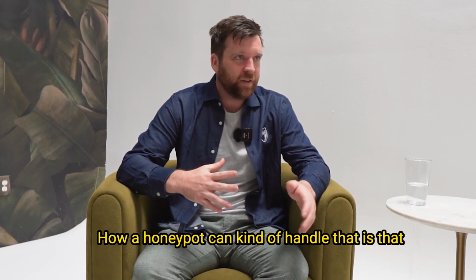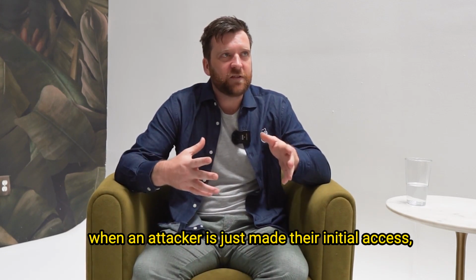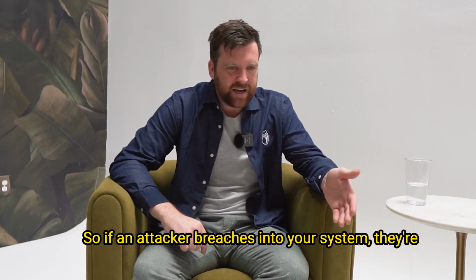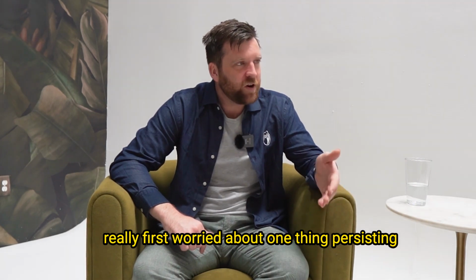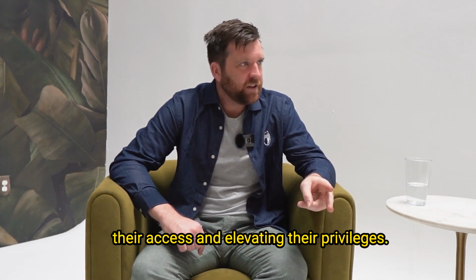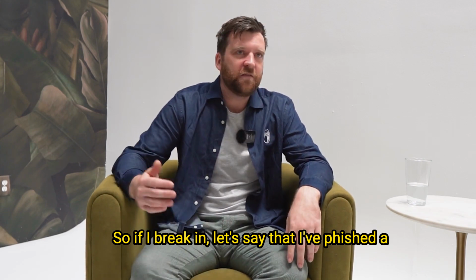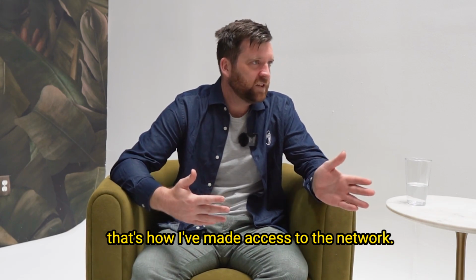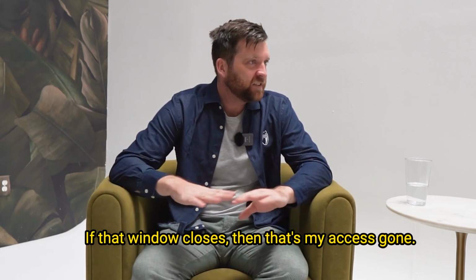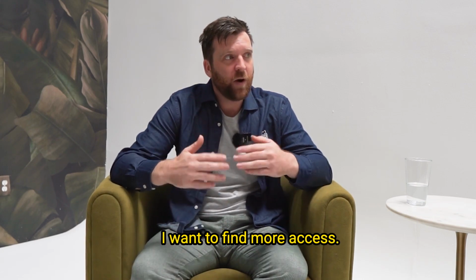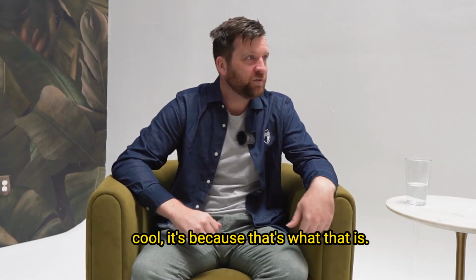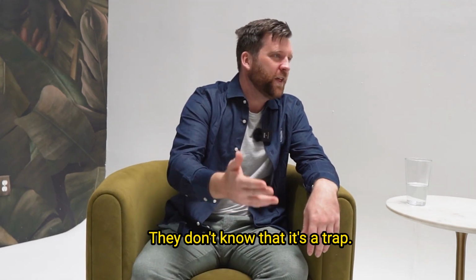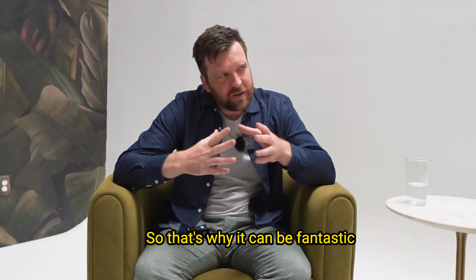How a honeypot can handle that is that when an attacker has just made their initial access, they're going to be doing a lot of research on your systems to figure out the next step. If an attacker breaches your system, they're first worried about one thing: persisting their access and elevating their privileges. Let's say I've phished a developer and have access to a VPN, and that's how I've gained access to the network. If that window closes, my access is gone. So once I breach the network, I want to find more access. This is why a Honeytoken is so cool, because it's saying, hey, this is more access, more privilege. They don't know that it's a trap. That's why it can be fantastic in that threat detection period.